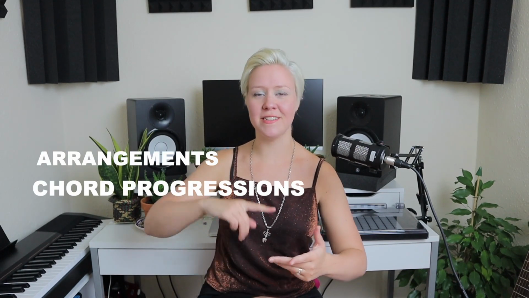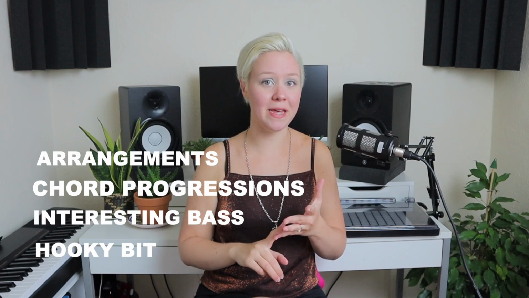So this workflow is for you if you are interested in how to make arrangements, chords, progressions, interesting bass, and hooky bits. And you don't need to know any music theory.